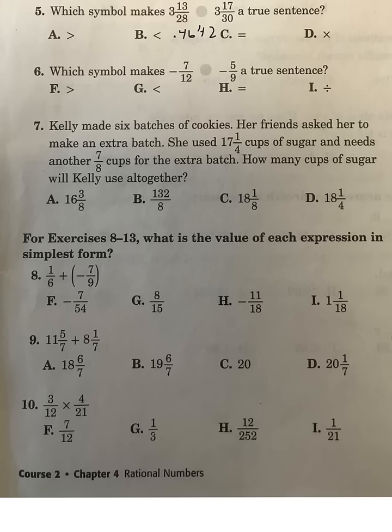For number 7, it's just an addition problem. Kelly made 6 batches of cookies. Her friends asked her to make an extra batch. She used 17 1/4 cups of sugar and needs another 7/8 cups for the extra batch. How many cups of sugar will Kelly use altogether? So you're just taking 17 1/4 and adding 7/8 to it.